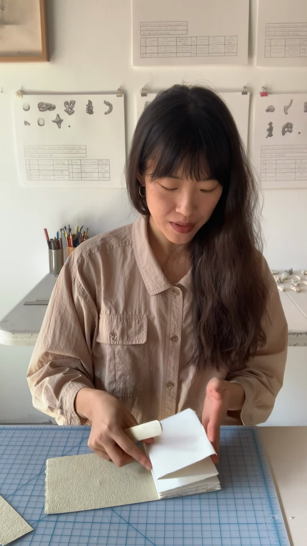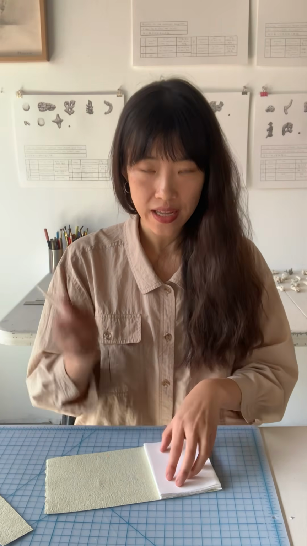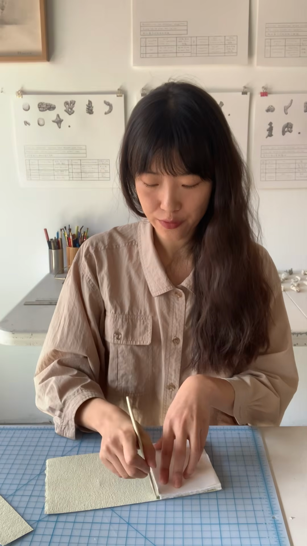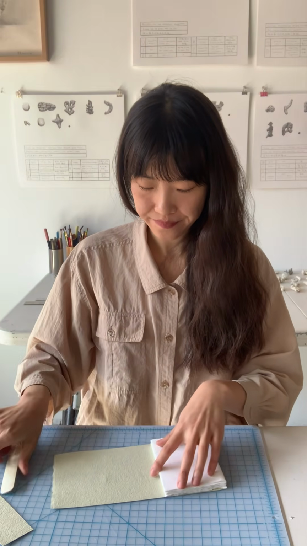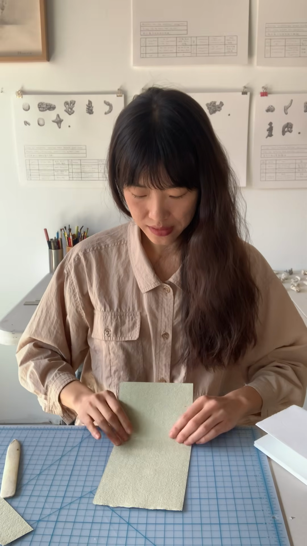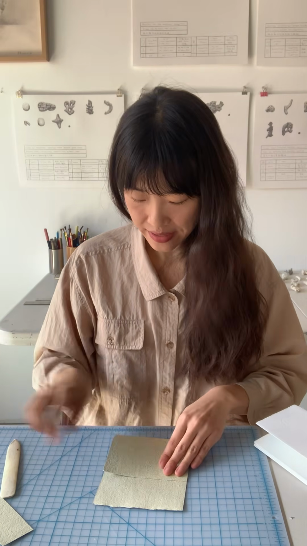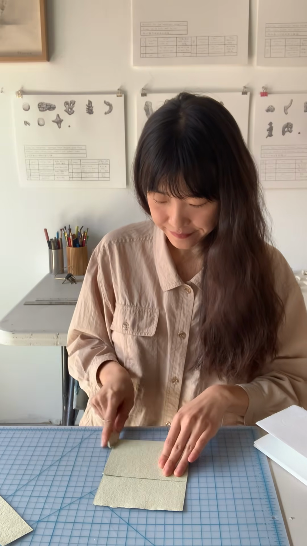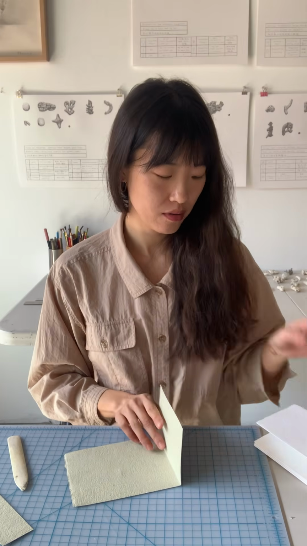So I'm gonna line up my book with one end of my cover, and I'm going to use the tip of my bone folder to score one line, and I will fold it. Make sure it's lined up on the side and score down. So this will be my front cover.